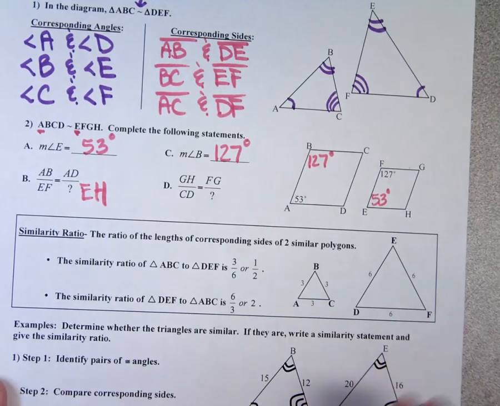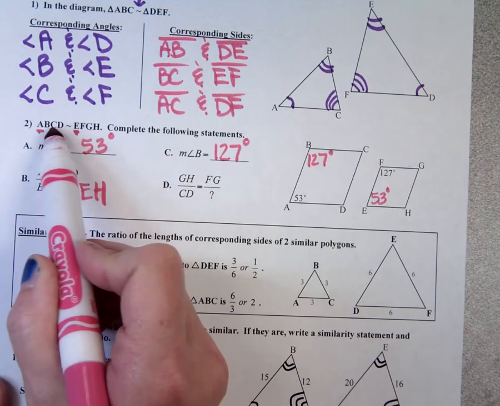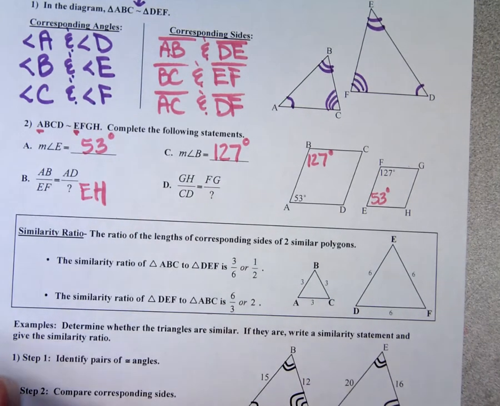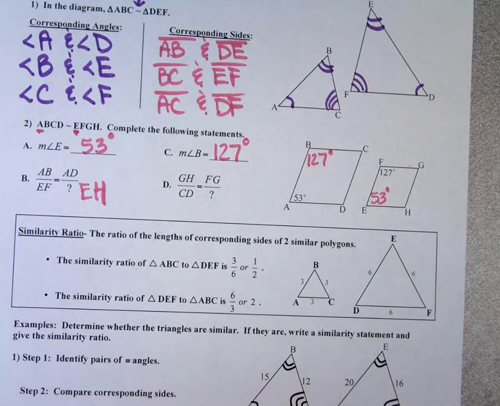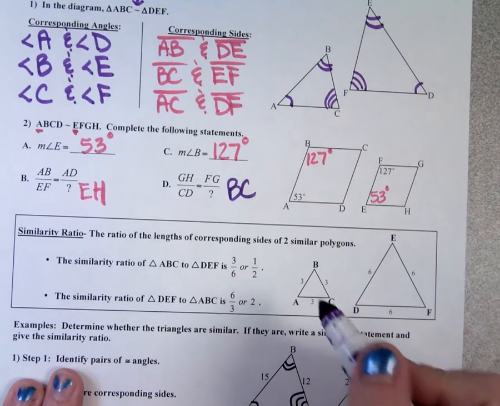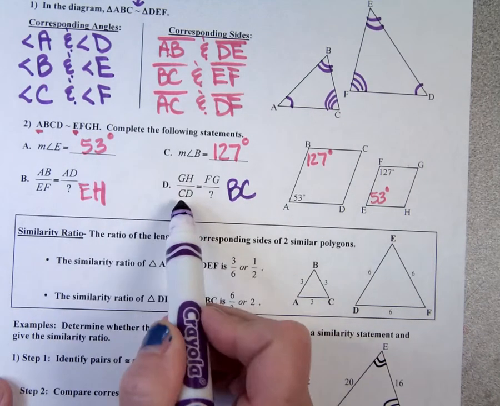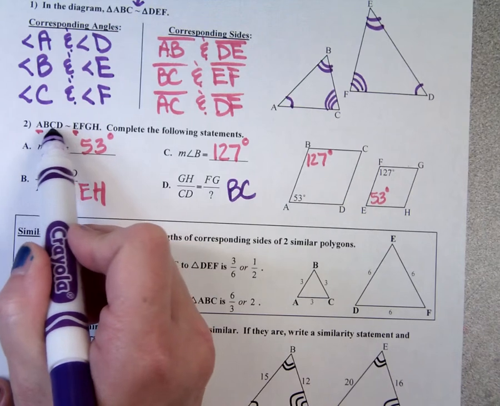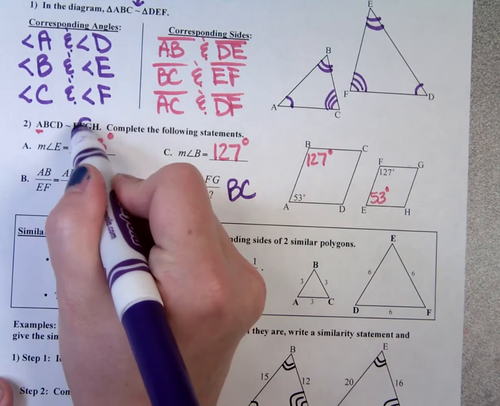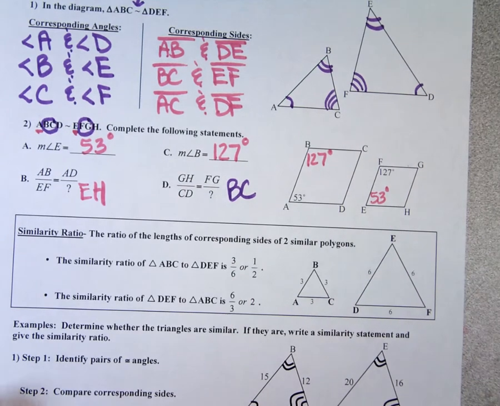Okay, D. It says side GH is to side CD, as side FG is to side, take a second, what do you think? BC. And if you didn't get it, let's look. Side GH, last two letters, is to side CD, last two letters, as side FG, middle two letters, is to BC, middle two letters.